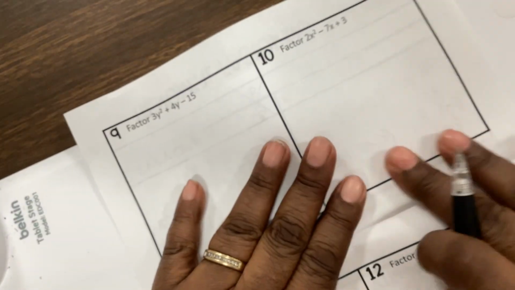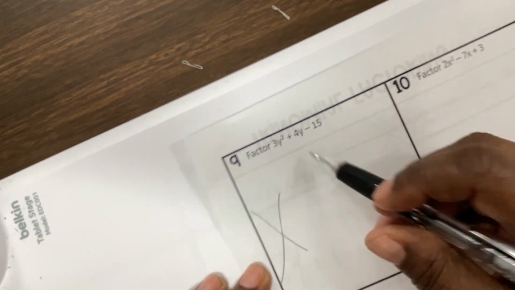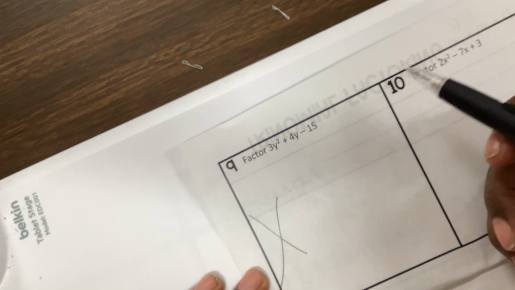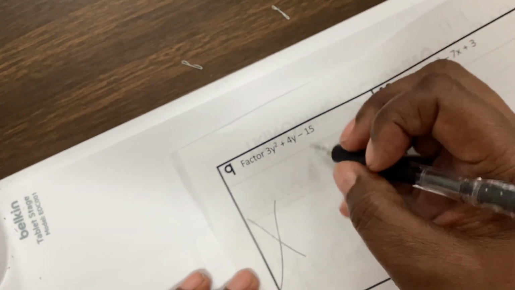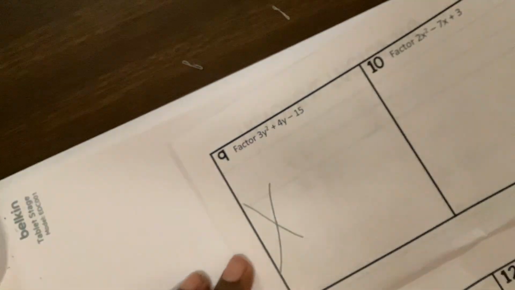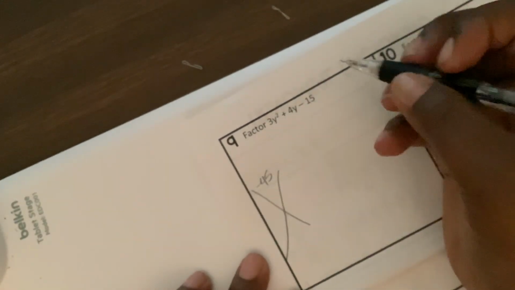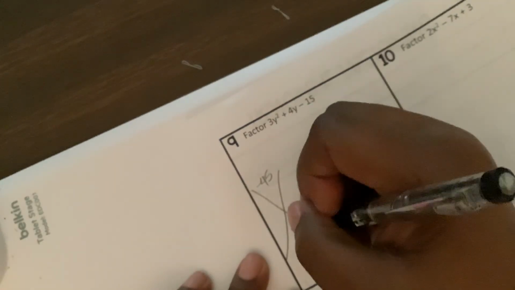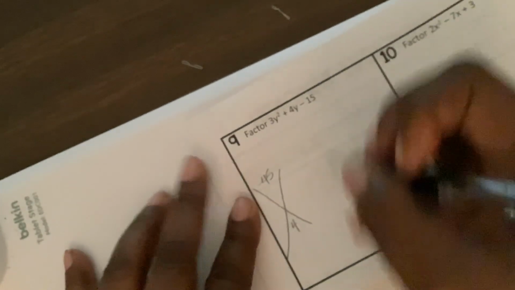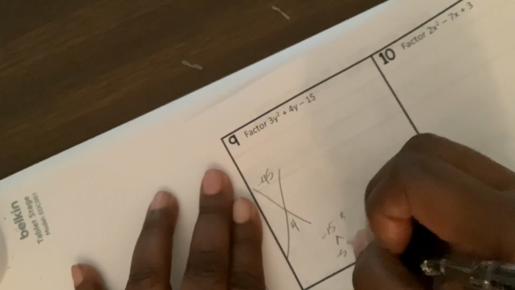Now, this one is when a is not equal to 1. And we still use the X method, but we do it a little differently. And in these types, just use the X method, okay? -15 times 3. My light just went off, but it's okay. -15 times 3 is -45. And so we want factors of -45 that add up to 4. So I did -15 and 3. So it's -5 and 3.